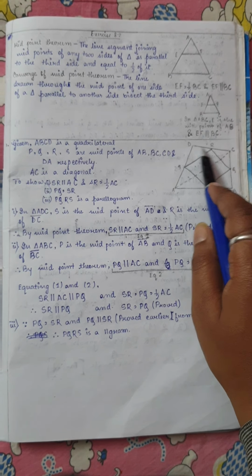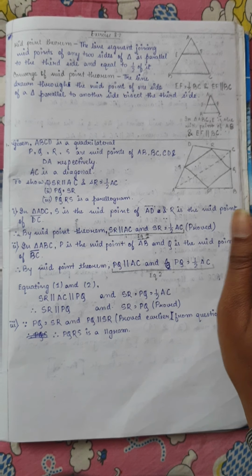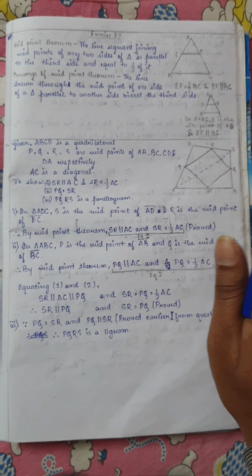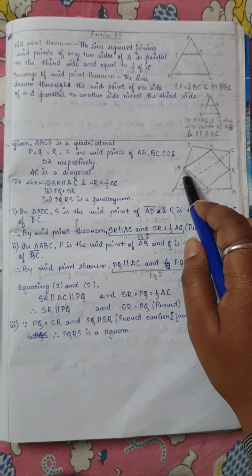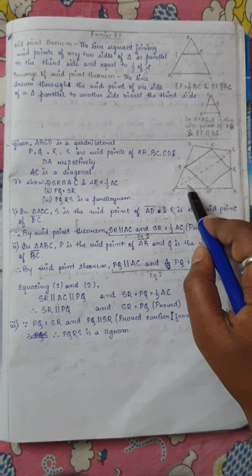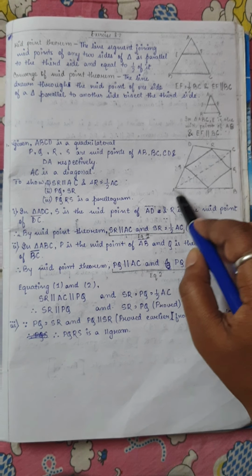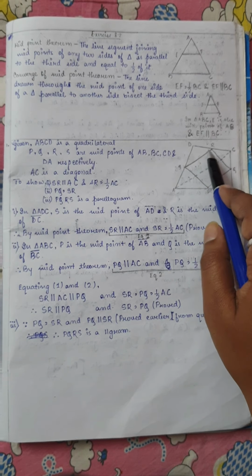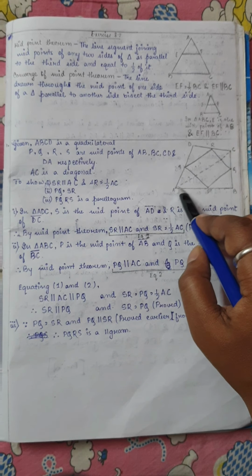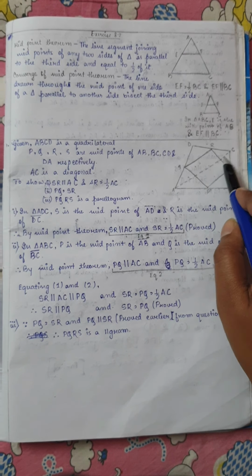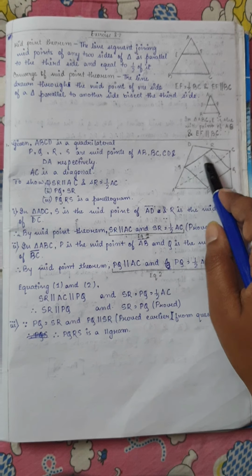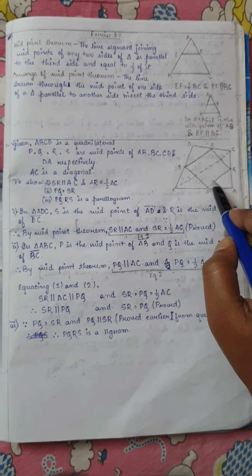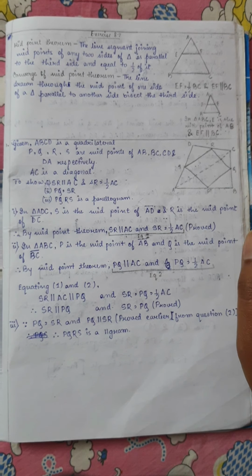Is it clear? Now, by the midpoint theorem, we can prove SR is parallel to AC, and SR is equal to half of AC. This we can prove by only the midpoint theorem. Hence, proved.